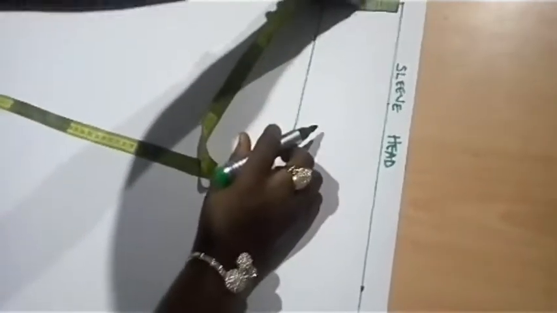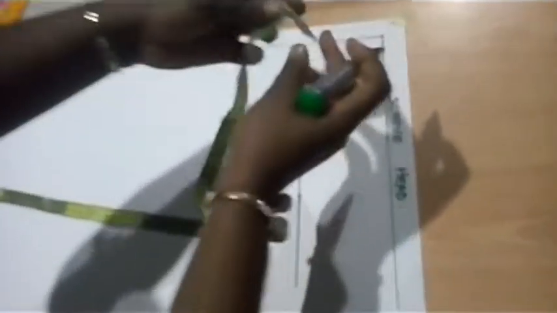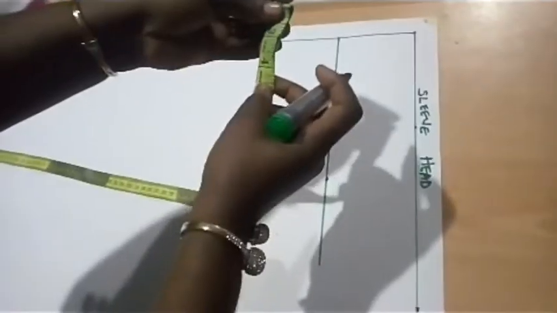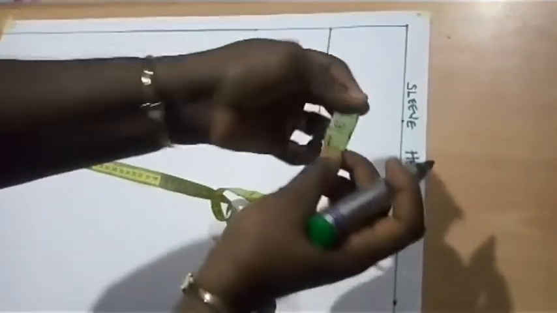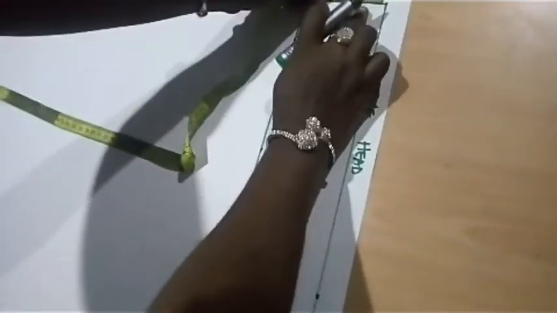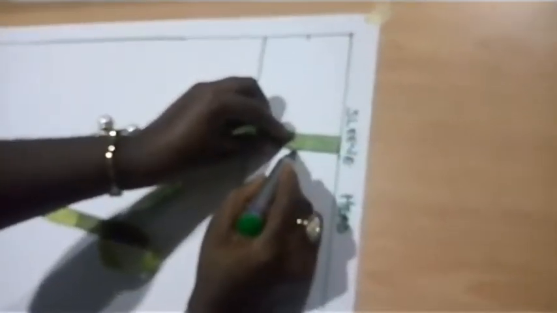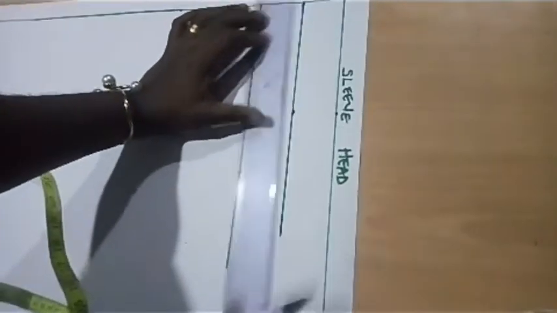So I'll place it on top of the sleeve head. Okay, divide into 2. Make sure you don't miss that mark. Okay, you see the mark here, and I'll be following that mark to place my own mark. I'll come over here to get a straight line. You can see that. So I'll square this line right now.